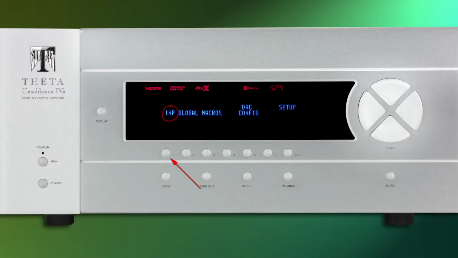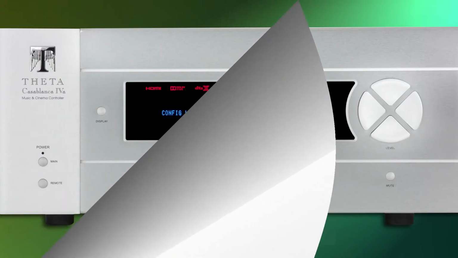Button 1, labeled INP, accesses parameters which are stored by input. Button 2 accesses parameters which are global. Button 3 accesses the macro submenu, and Button 5 displays the channels assigned to each DAC card. The DAC page is read-only. Press button number 1 to enter the input menu.